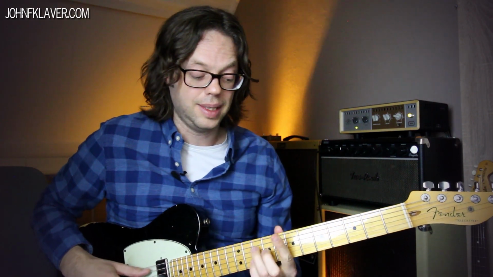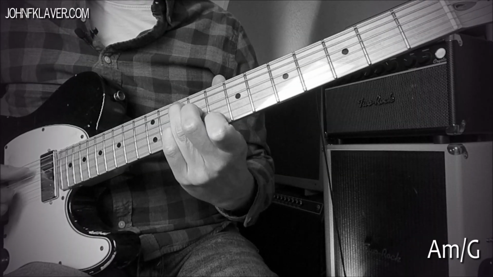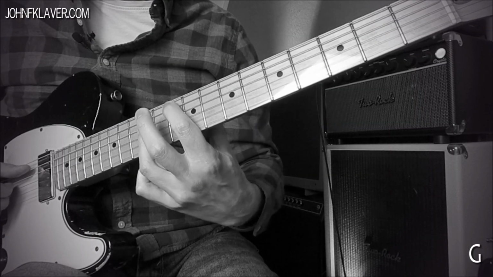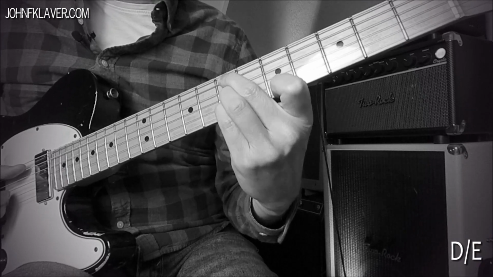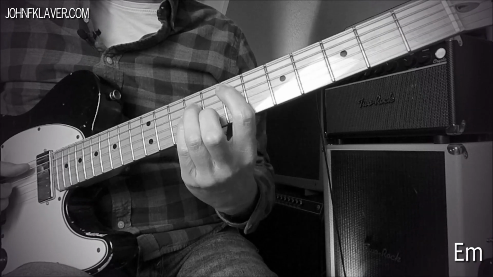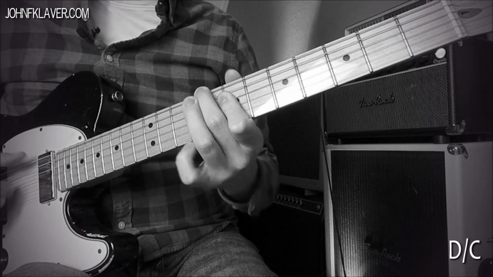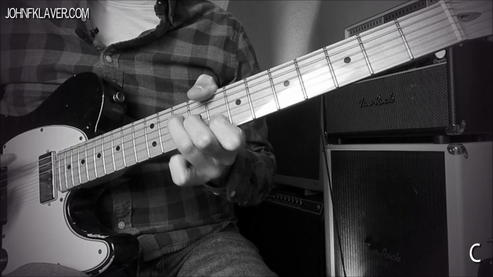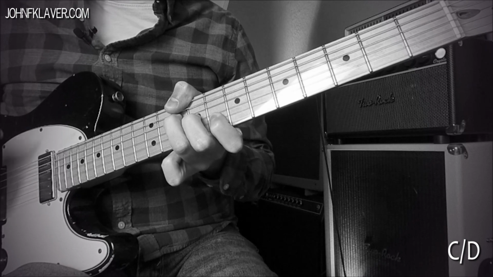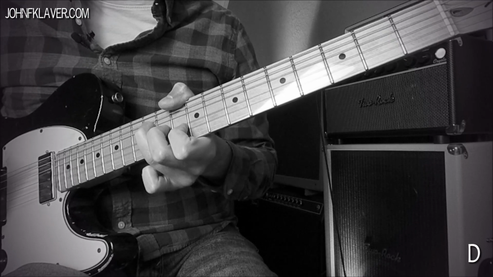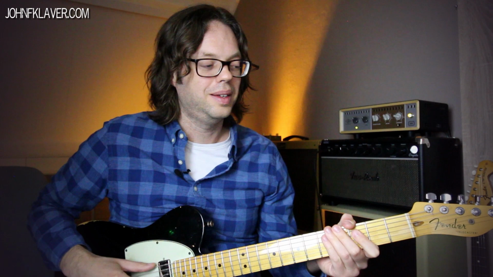If I'm moving it one octave up, it sounds like this. So A minor over G, going to G. D over E, going to E minor, D over C, going to C, C over D, going to D. It might sound a little bit complicated, but trust me, it sounds good.